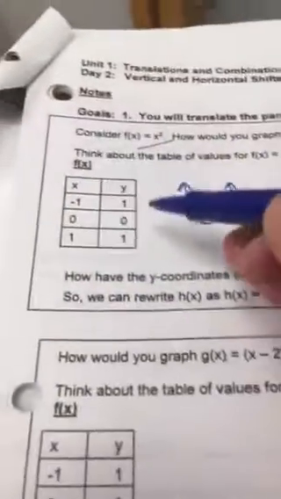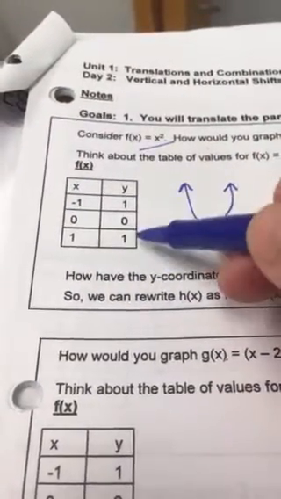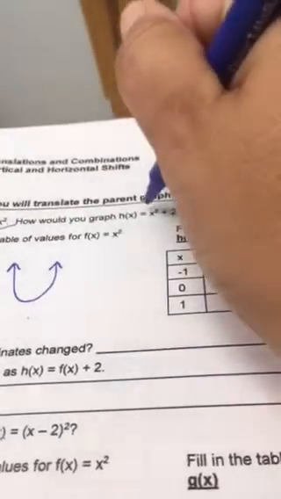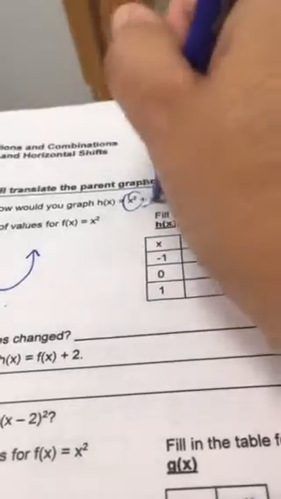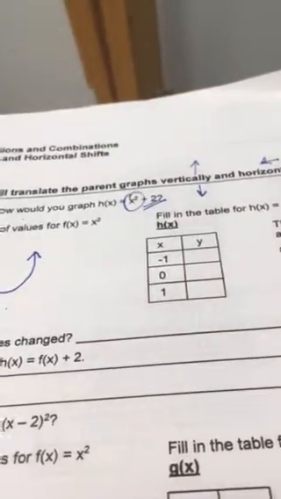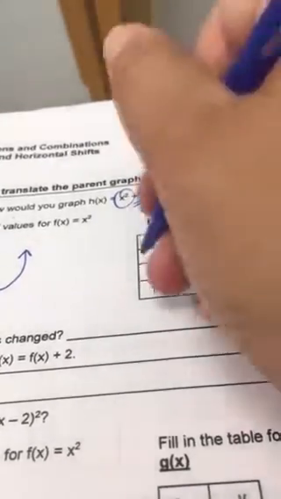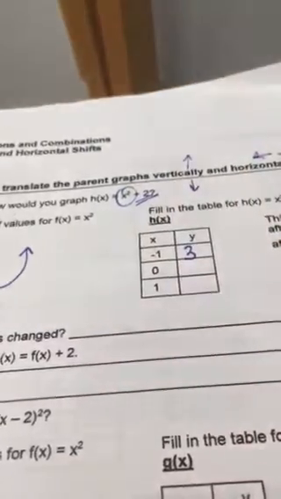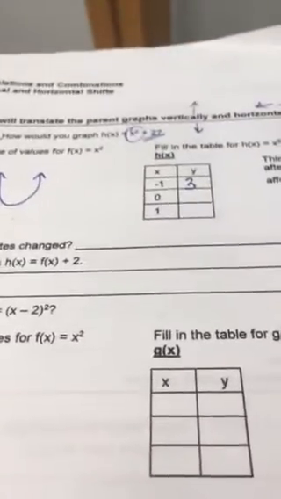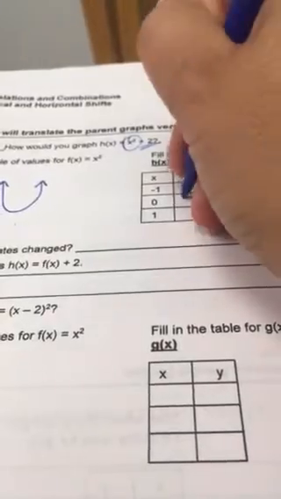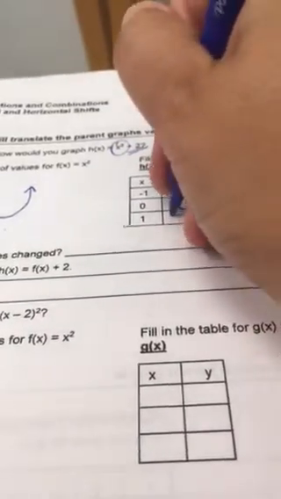Alright, and I filled out the table here for you. It's an abbreviated table from what we have. So how would we graph x squared plus 2? We have the original function and then we're adding 2 to it. So when we do this, I would get plus 3 here for the -1. If I plugged in 0, I would get 2, and 1 I would get 3 again.